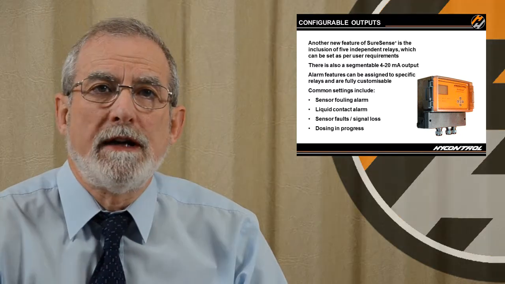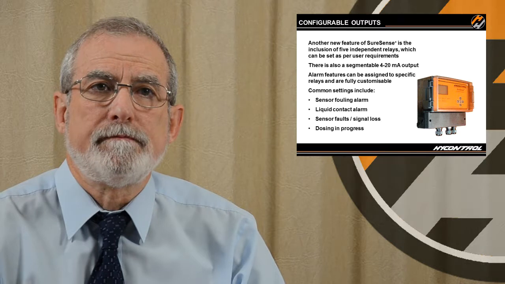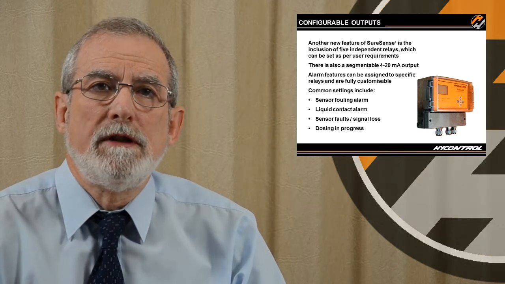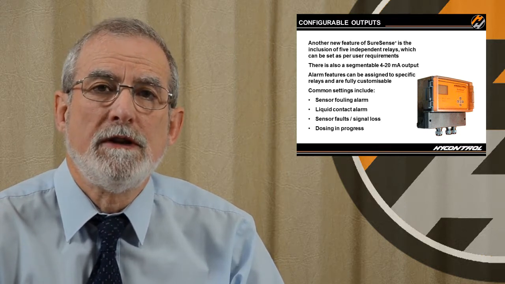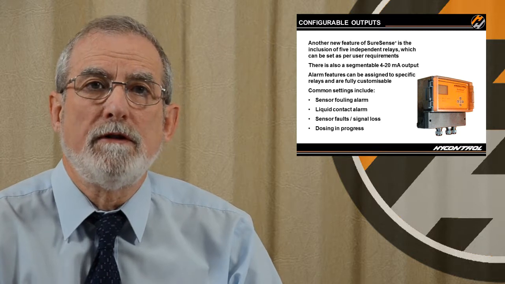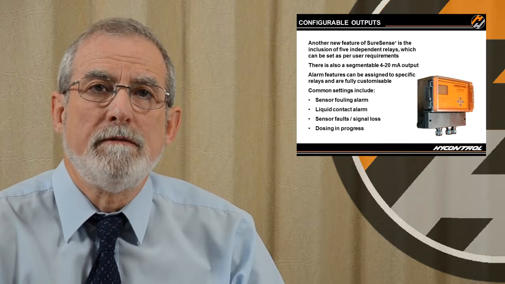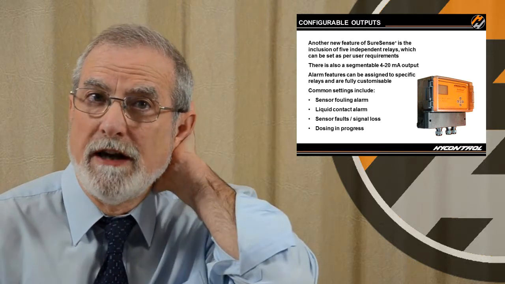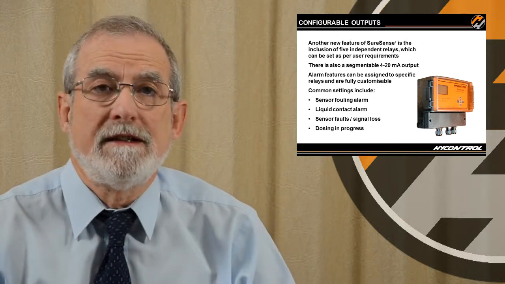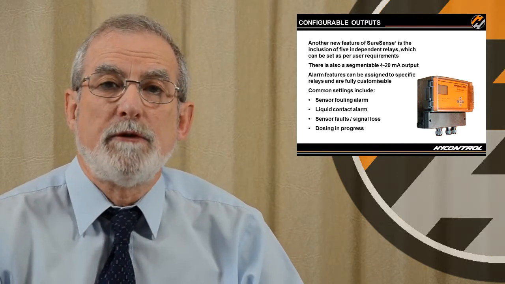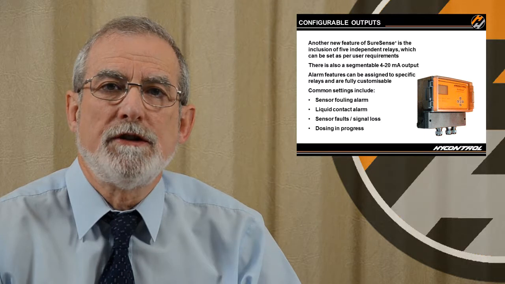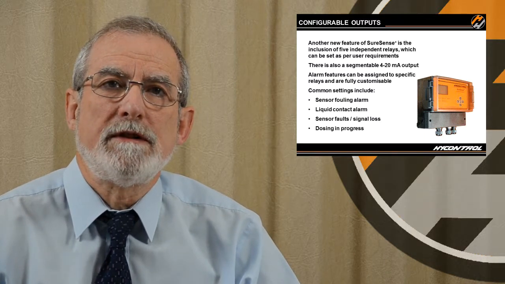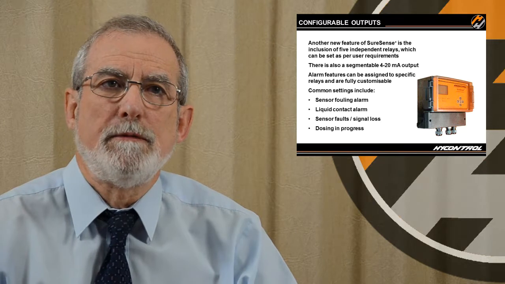The SureSense Plus also has a 4 to 20 milliamp output. This can be used to indicate foam, to retransmit the foam measurement to a PLC or some kind of process controller, and it responds to the measurement of the foam as the 0 to 100% range. So 4 milliamps would typically indicate there's no foam at all. 20 milliamps would indicate there's a lot of foam. As the foam rises up and the measurement gets larger, so the 4 to 20 milliamps increases from 4 milliamps to 20 milliamps.